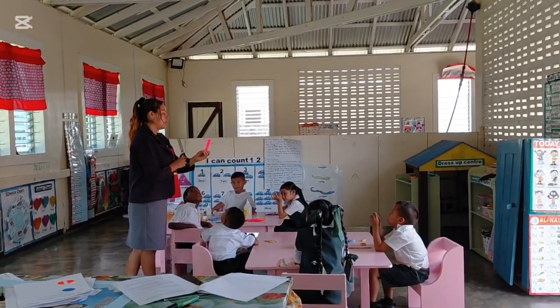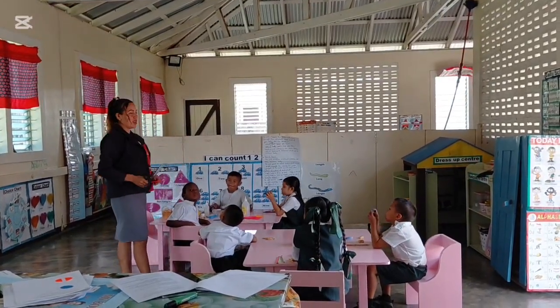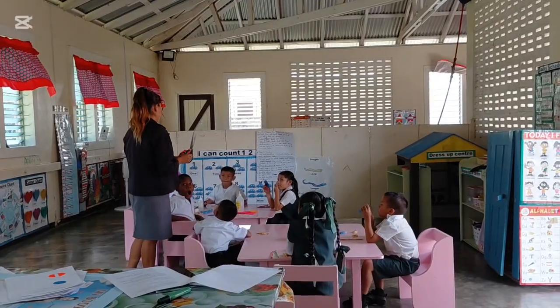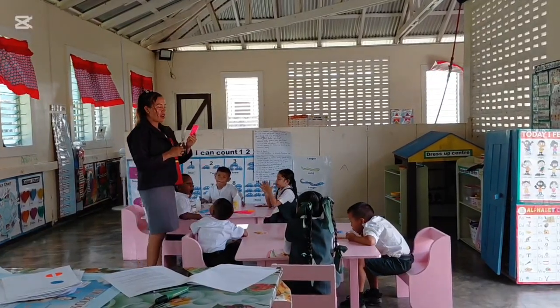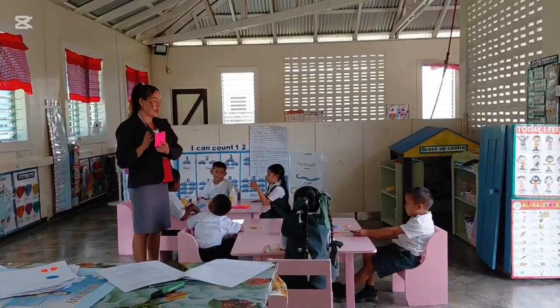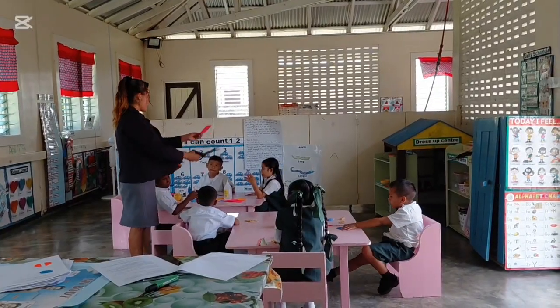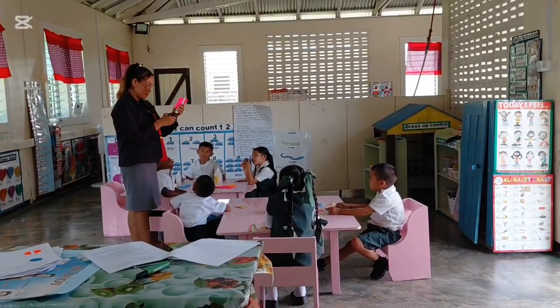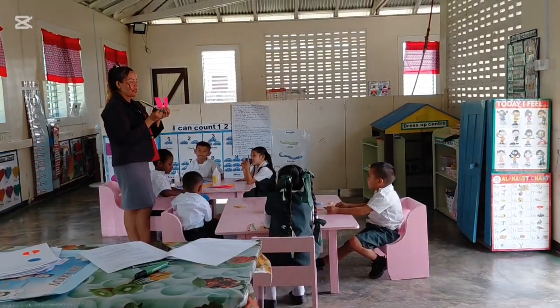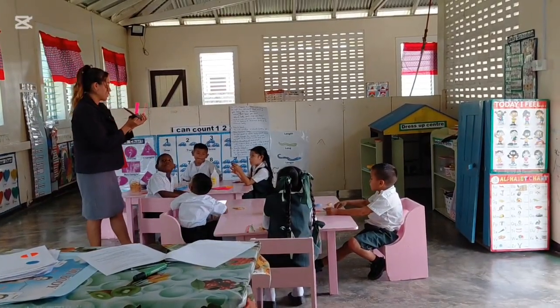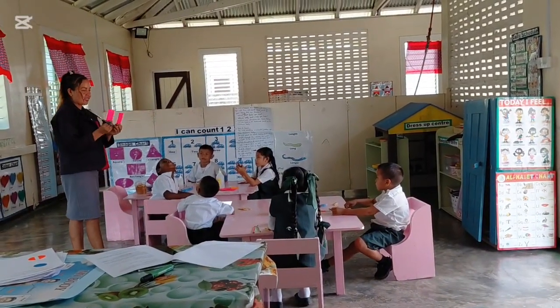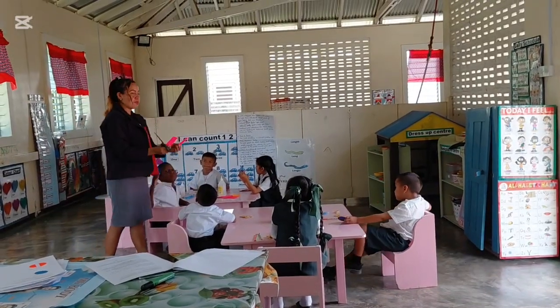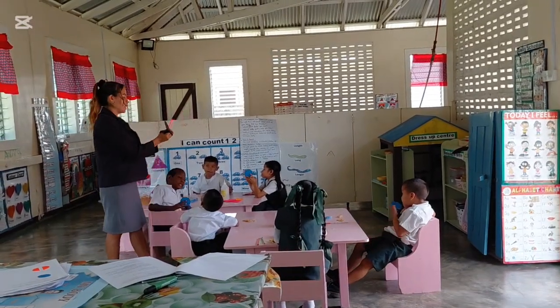And what shape is this here? A square. Good. So I want to share my square with my friend. So what I have to do is, I'm going to fold it like this. So how many pieces does it become? Two pieces. So one piece becomes two pieces.